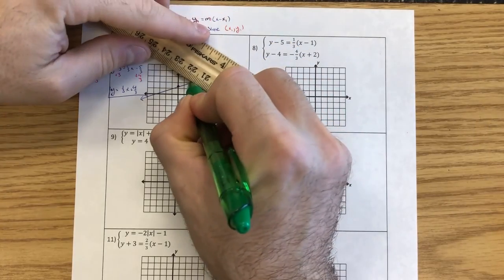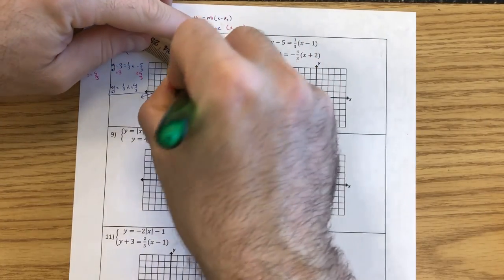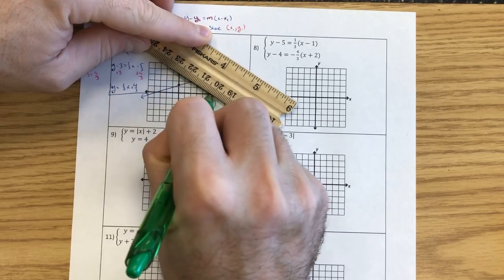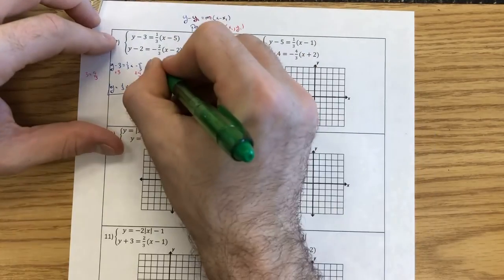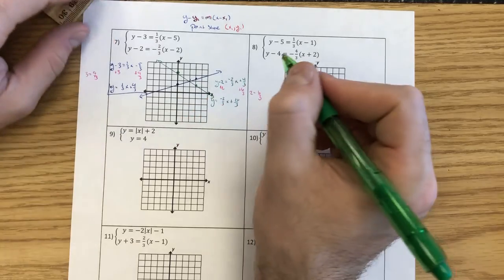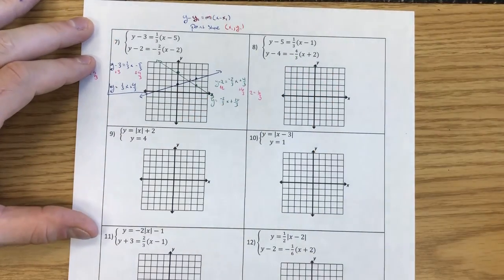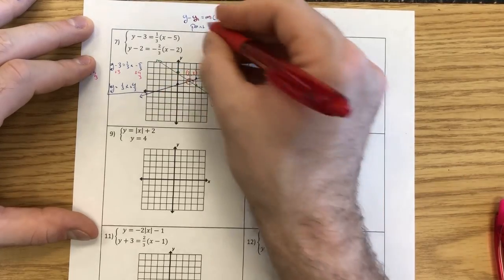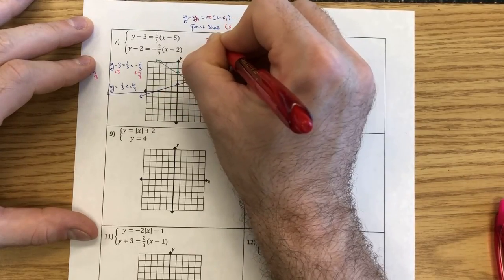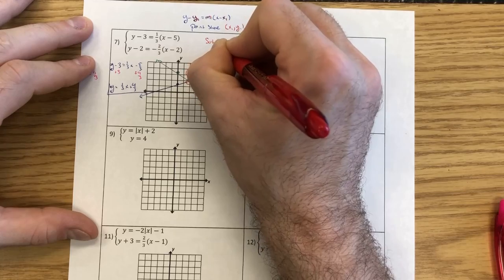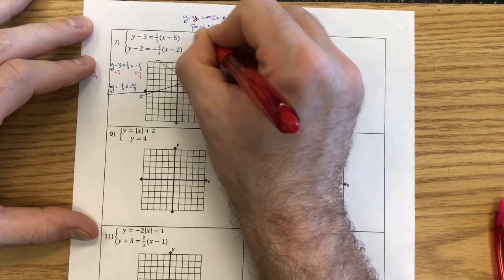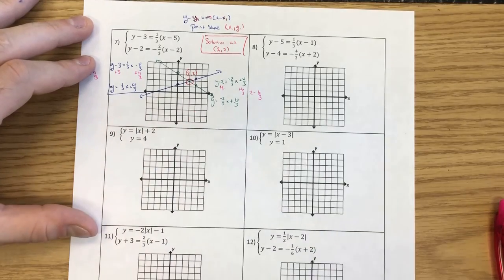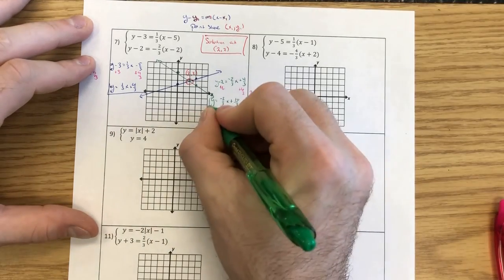So let's take a look. Perfect. And we see our solution is right here, 2, 2. And now this is if you had to actually go and isolate the y so that you could graph it.